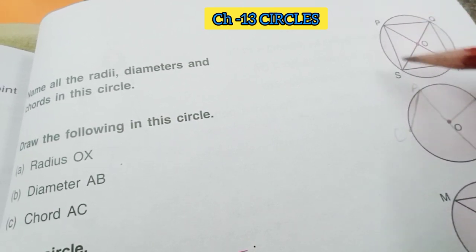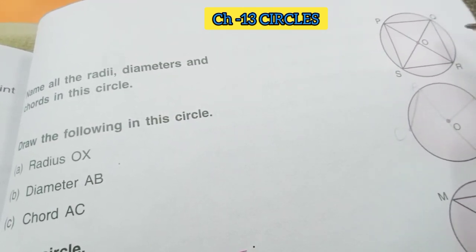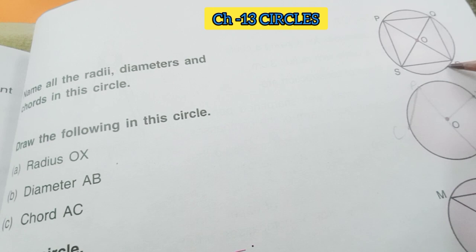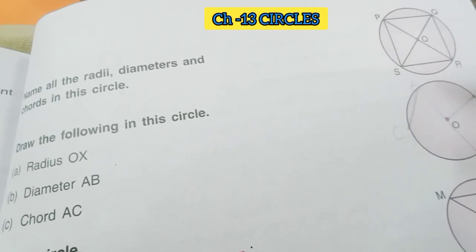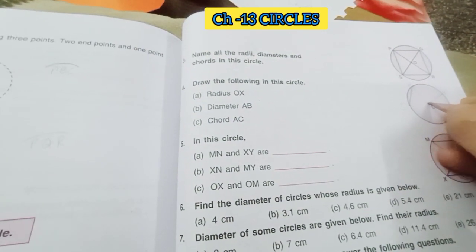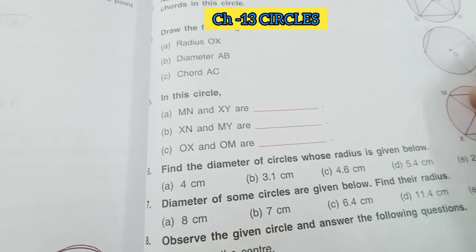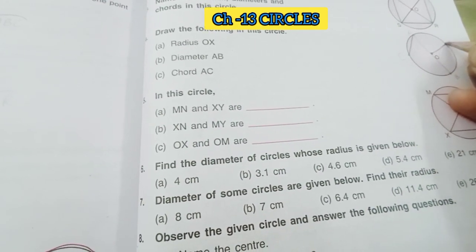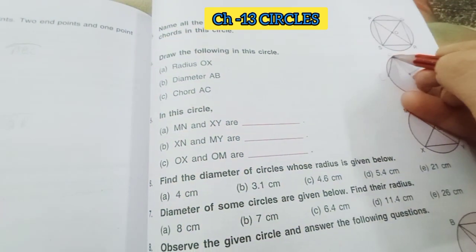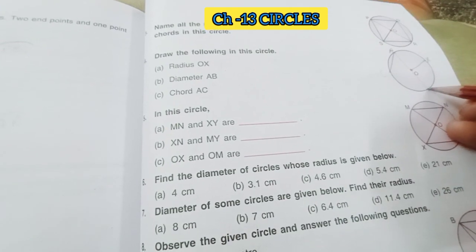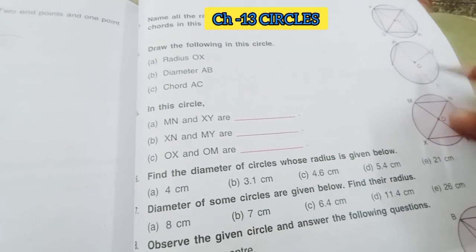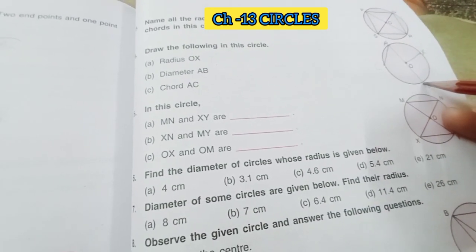Then these all are the chords of the circle: PQ, QR, RS, PS, SQ, PR. These are the chords of the circle. Now draw the following in the circle: radius OX. First of all, O is the center that is given, and take the point X, join it, and this is the radius OX. Now diameter AB, you can take any points A and B on the circle, join AB which passes through the center O, that is the diameter AB.